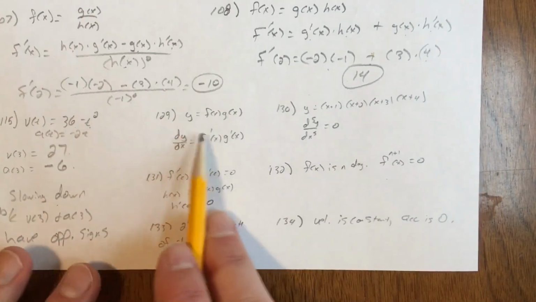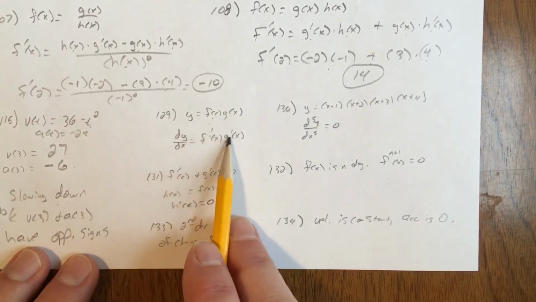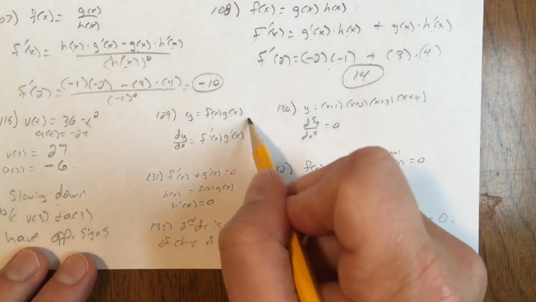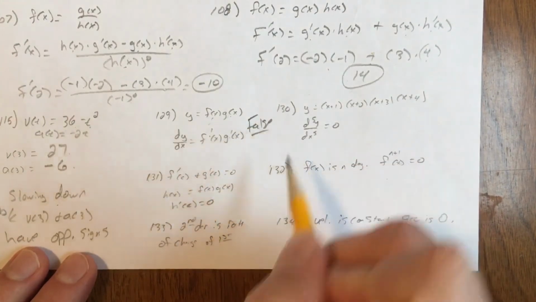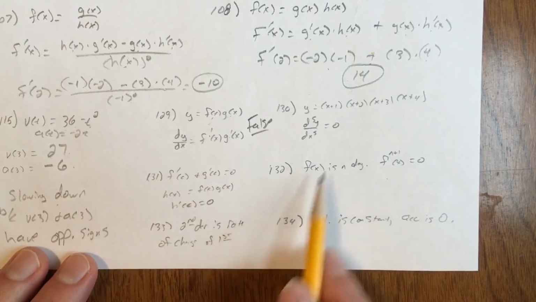Number 129 says, if y is f times g, then the derivative is f prime times g prime. So obviously we know that's false. We'd have to use the product rule on that, and they didn't use the product rule.